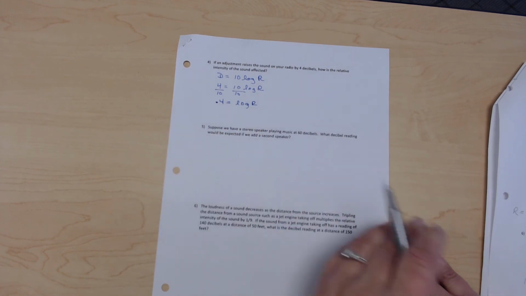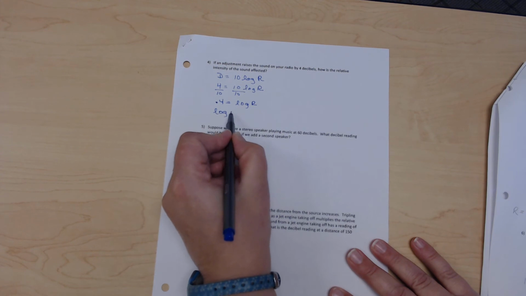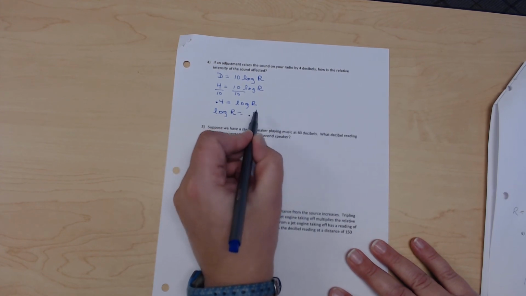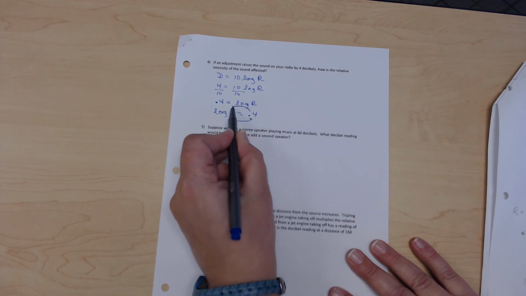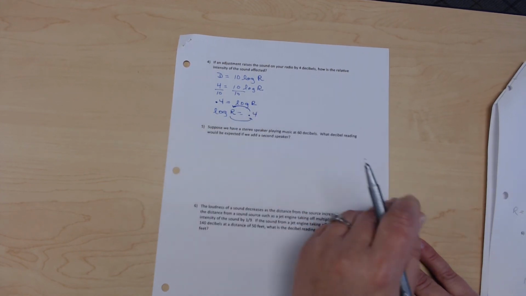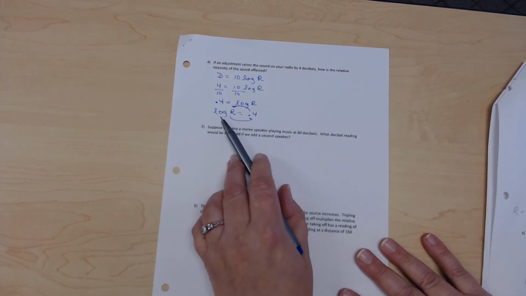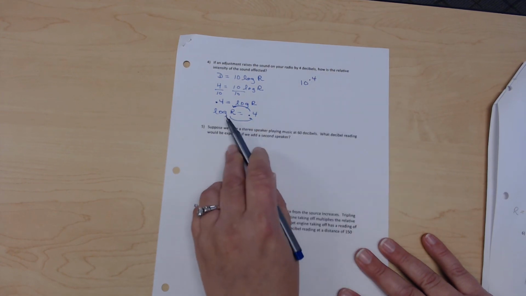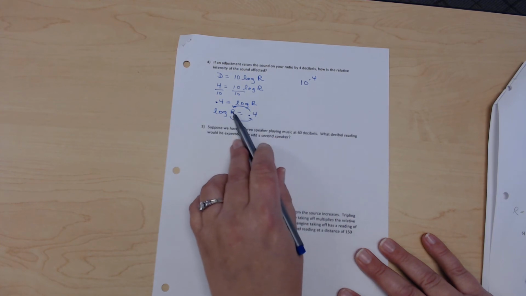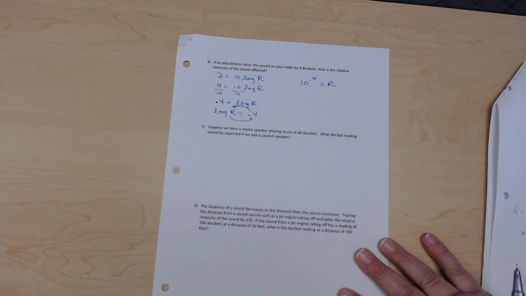I think this looks crazy, but as soon as I take the time to write the log on the left side, I just literally flip it over. All of a sudden, now I see my pattern. I'm so used to doing specifically this that I still write the log on the left side. So now 10 to the 0.4. Remember, if there's no base, it's a 10. 10 to the 0.4 equals R. And so this will tell me about the relative intensity.